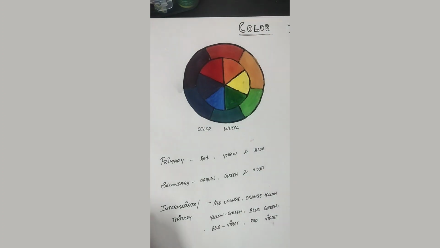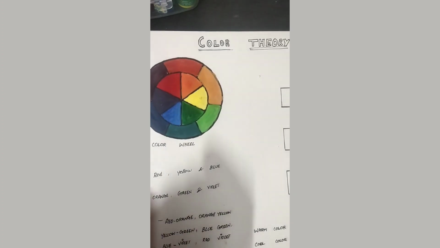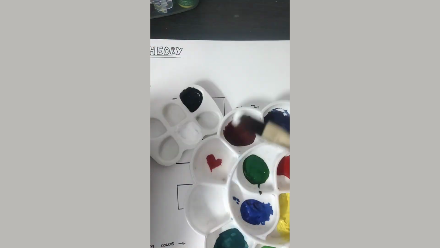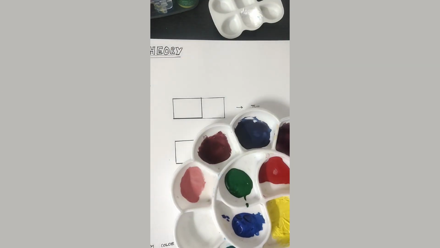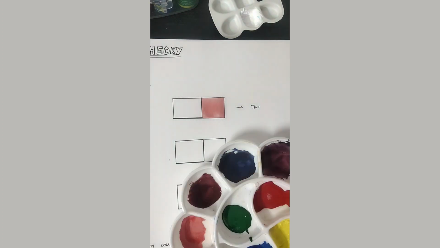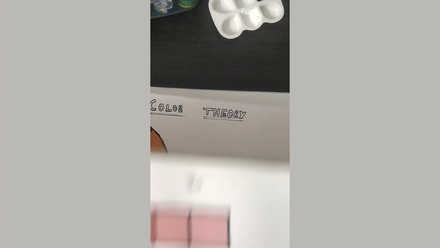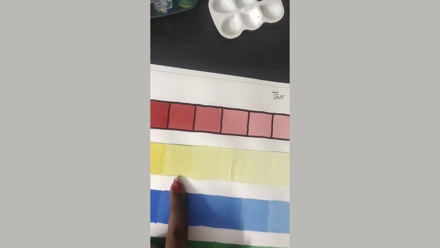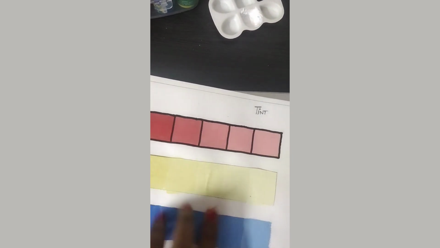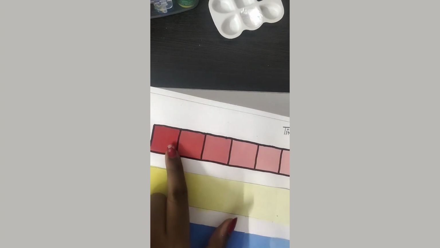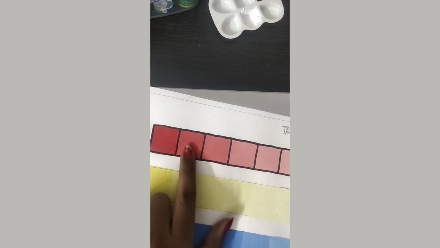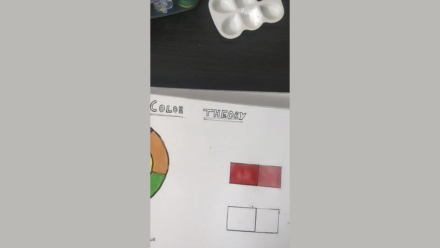Now we have completed our color wheel and it's time to learn about tint, shade and tone. Basically, applying white color to the base color to lighten it is known as tint. As you can see, now I'm showing an example of the tint color, like I have made with all the colors. I have increased the white gradually so you can see the difference between the starting and the end color. So that's the tint.